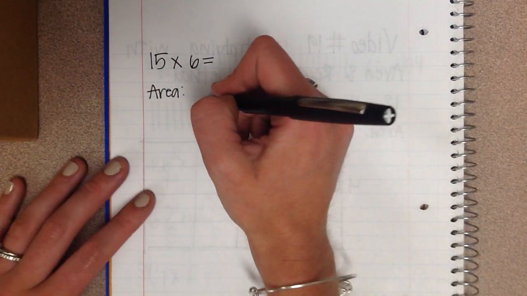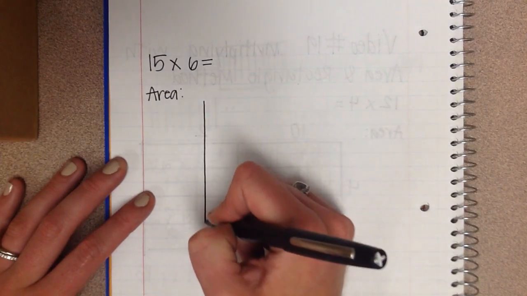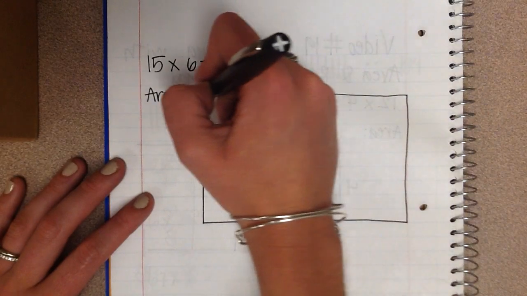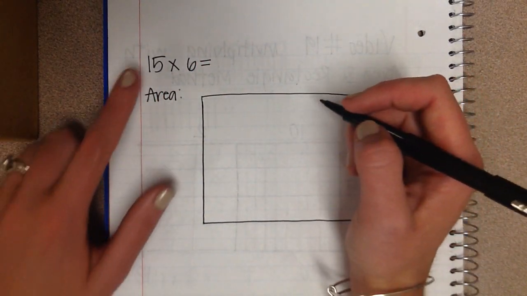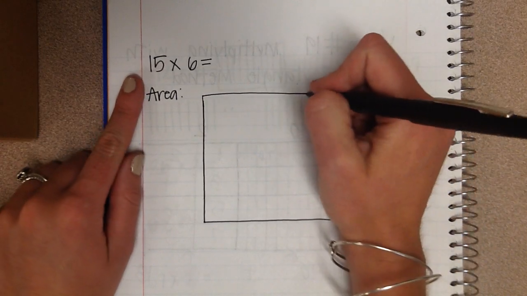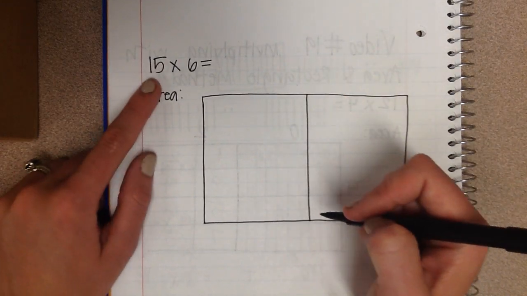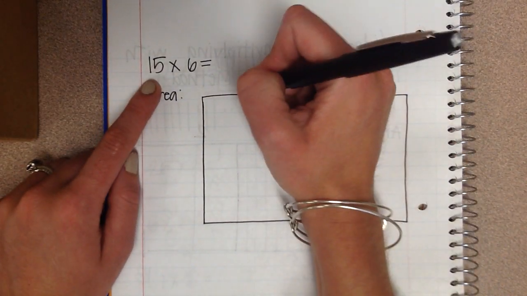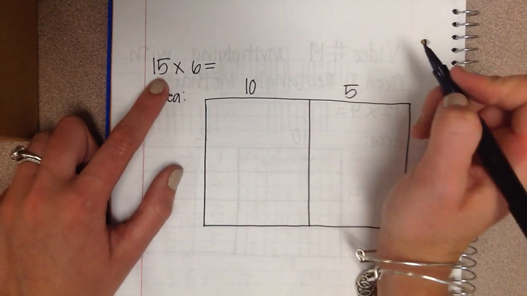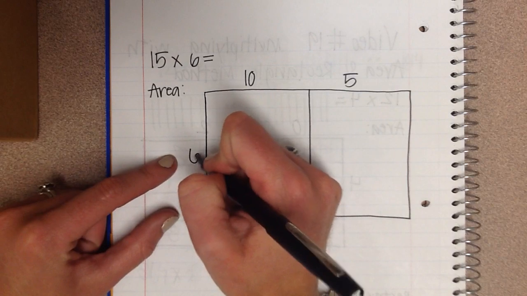I'm going to do, once again, a big rectangle. And because this section is longer than this, I'm going to break this in half. My value of that 1 is actually a 10, and the value of this 5 is a 5. And then here's where I'm going to put my 6.